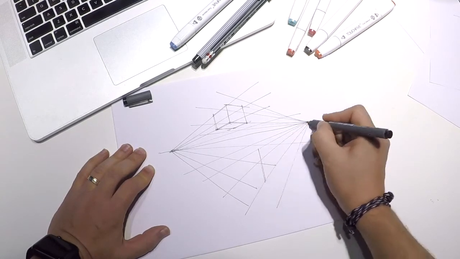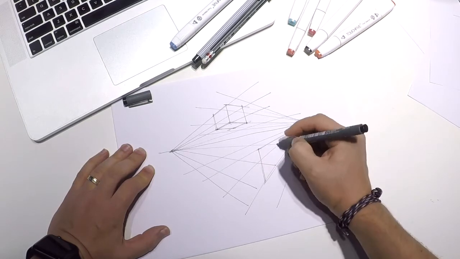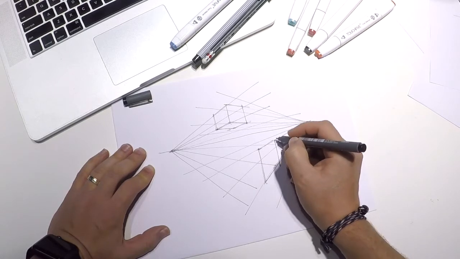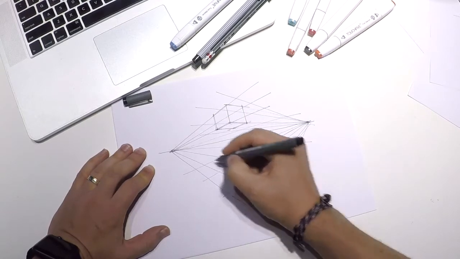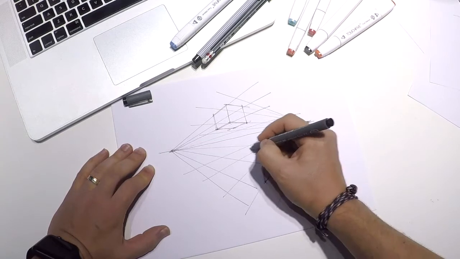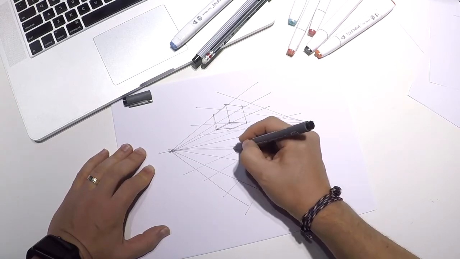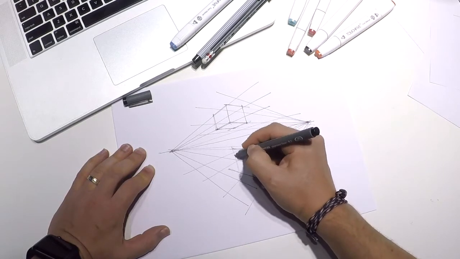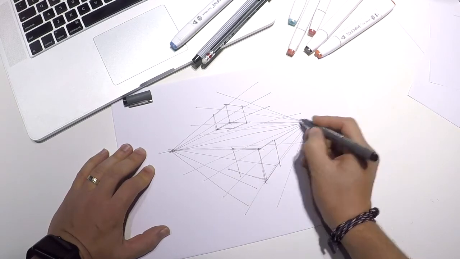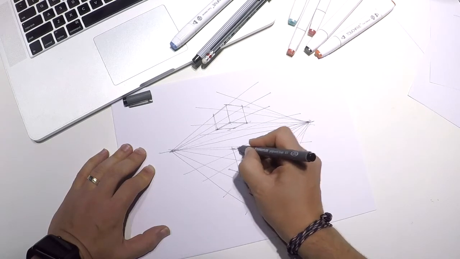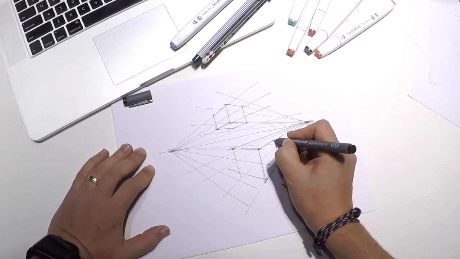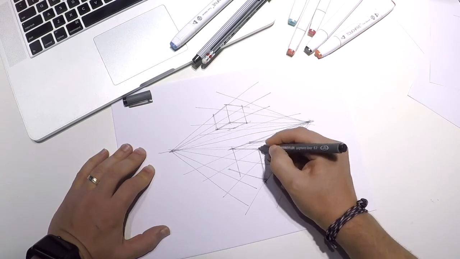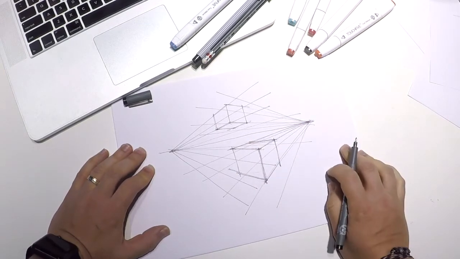I started with vertical lines, and then because I have those vertical lines and I already have supporting lines going to the vanishing point to meet somewhere on the horizon line, like this. So you can see one object above the horizon line, the second one below.